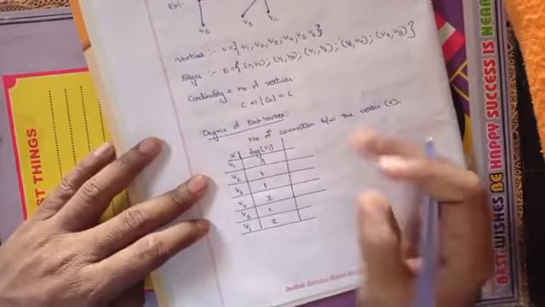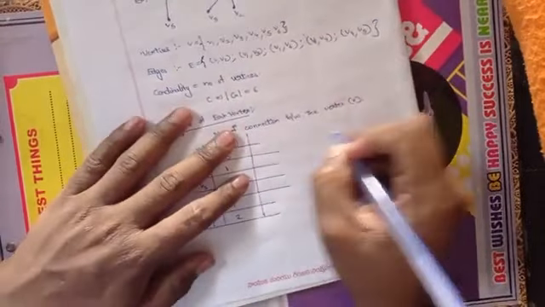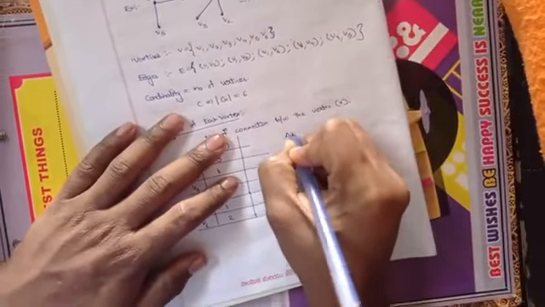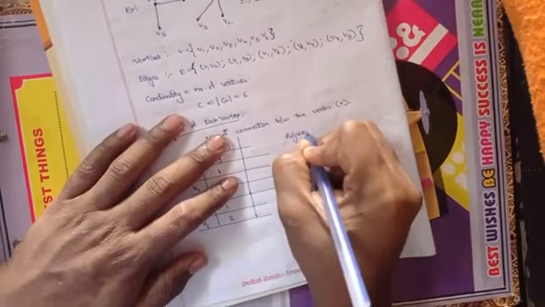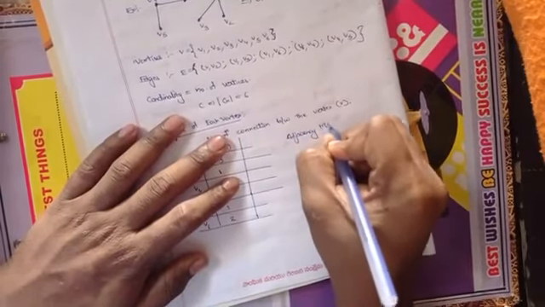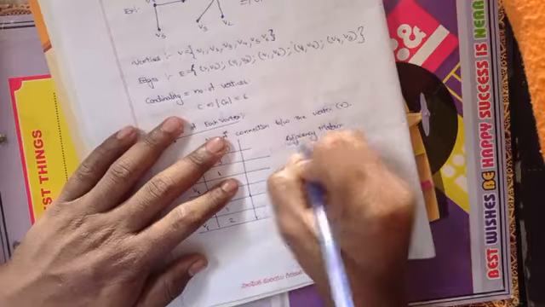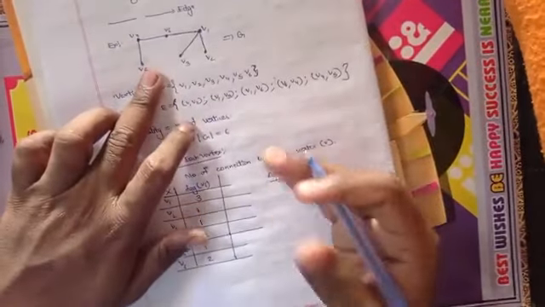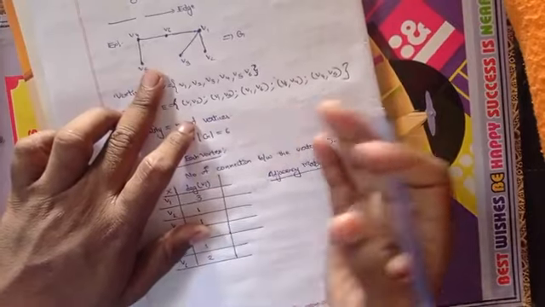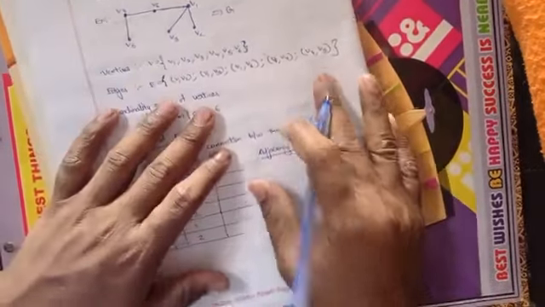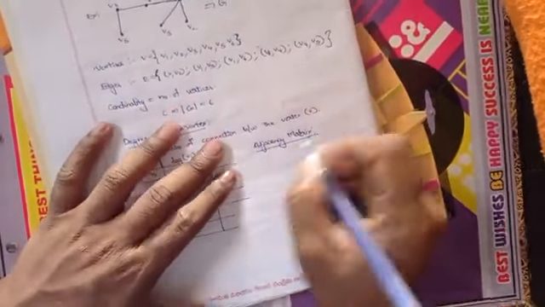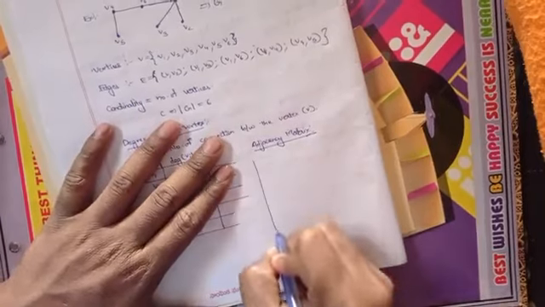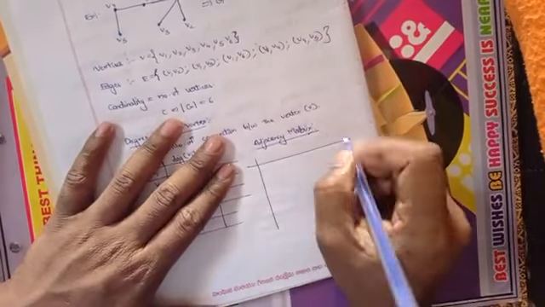Now let us find the adjacency matrix. I will write here itself. So the adjacency matrix is nothing but the matrix representation of the above graph. So we will be representing the graph row and column wise for easy understanding. So let me take the matrix representation.